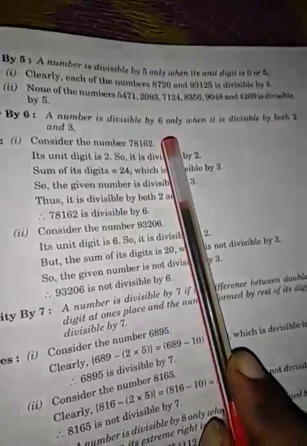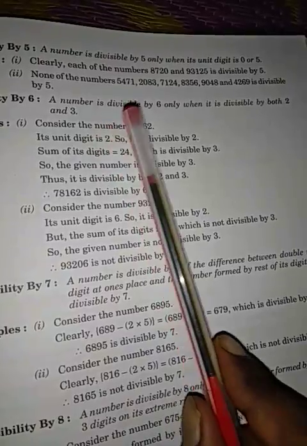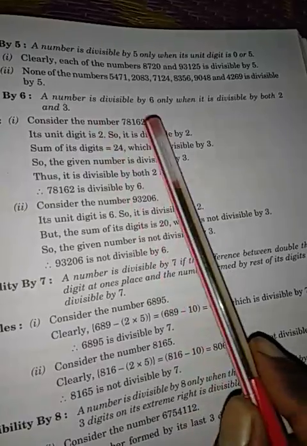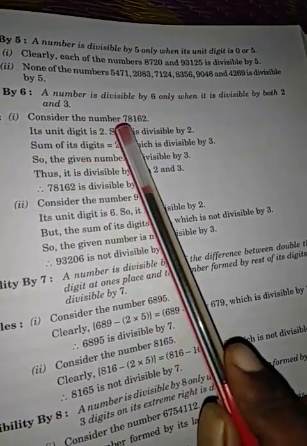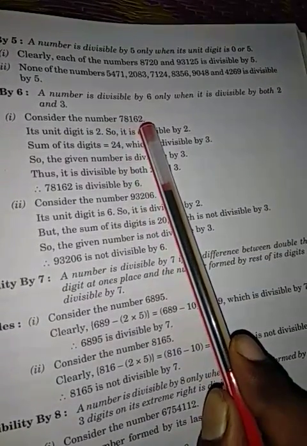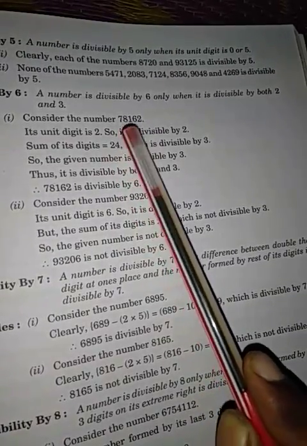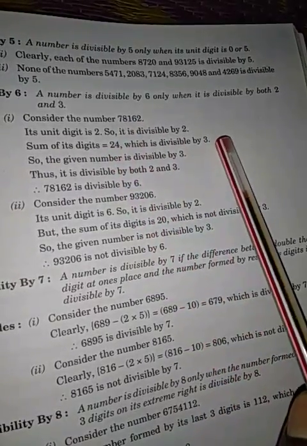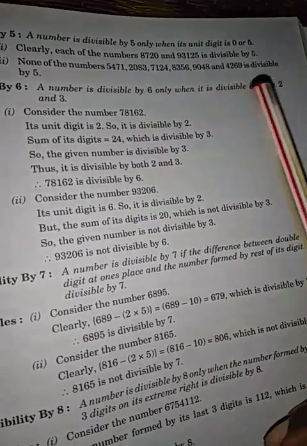Divisibility by 6. A number is divisible by 6 only when it is divisible by both 2 and 3. Very important. A number is divisible by 6 only when it is divisible by both 2 and 3. Then the number will be divisible by 6. For example, consider the number 78,162. Its unit digit is 2, so it is divisible by 2. Now the sum of the digits 7 plus 8 plus 1 plus 6 plus 2 is 24. 24 is also divisible by 3. So 78,162 is divisible by 6.